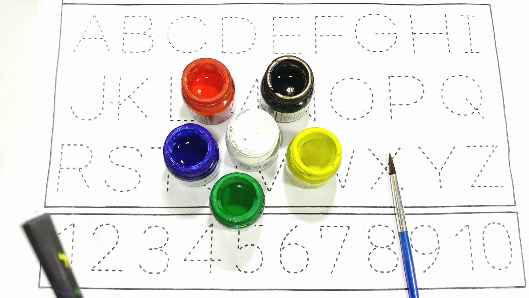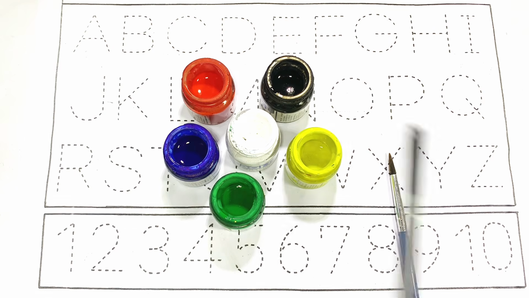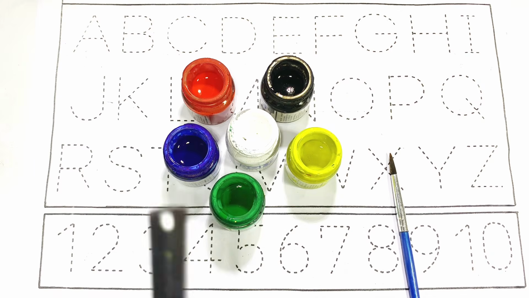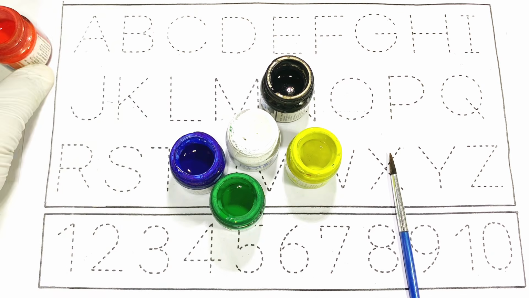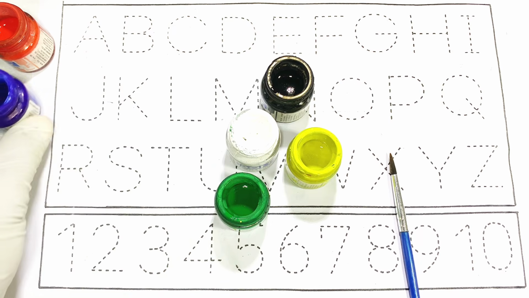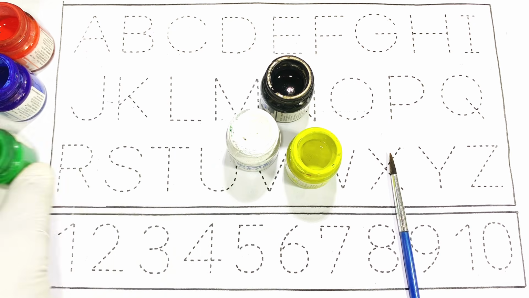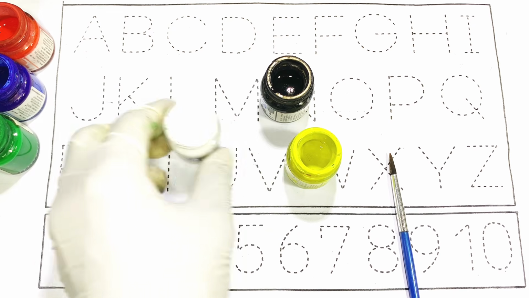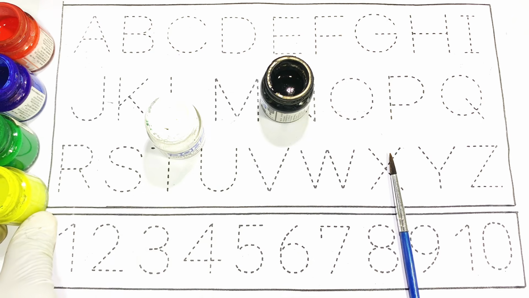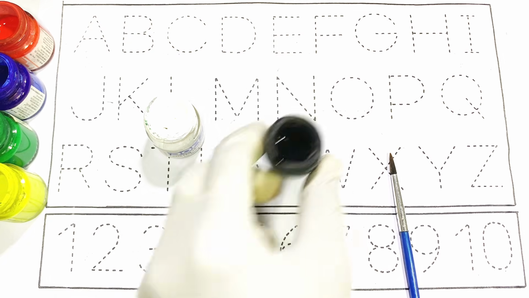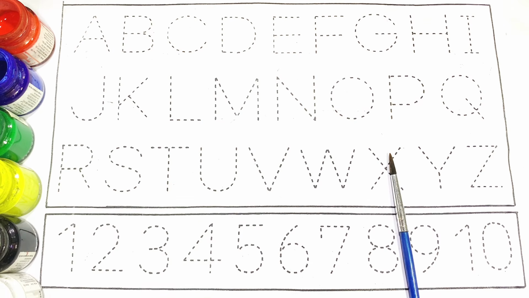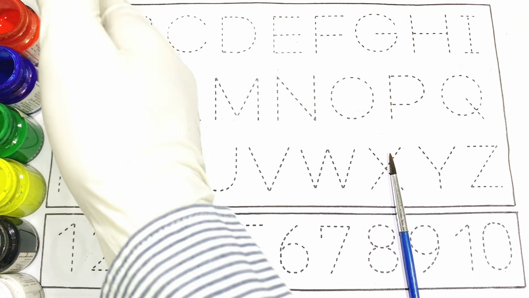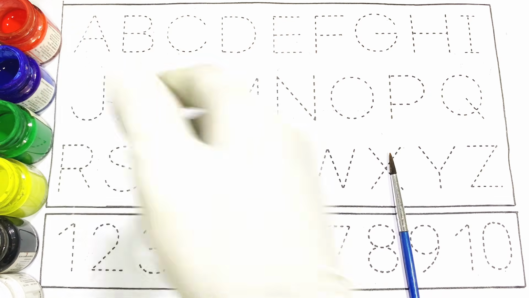Today learn and draw capital letters, alphabets A to Z and numbers 1 to 10. So kids, let's learn the names of the color. Red color, blue color, green color, yellow color, black color and white color. Kids, now you draw alphabets, and first we draw A and use red color.